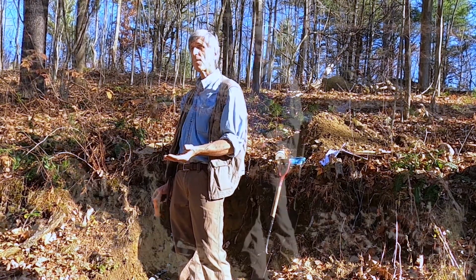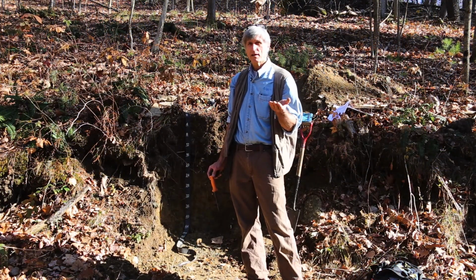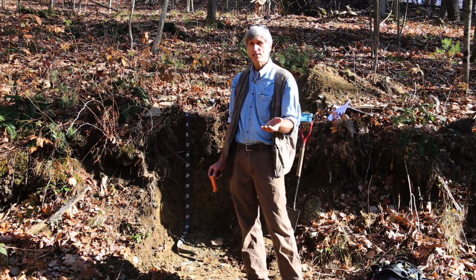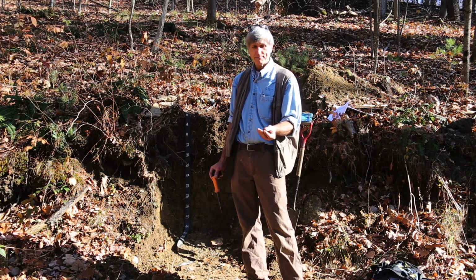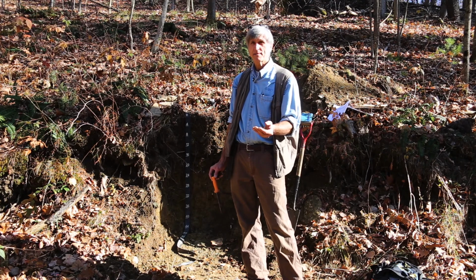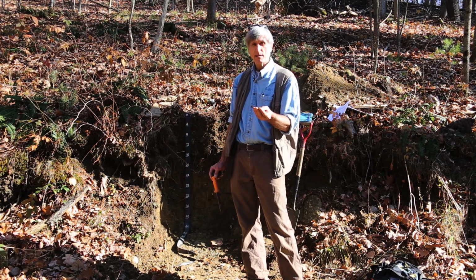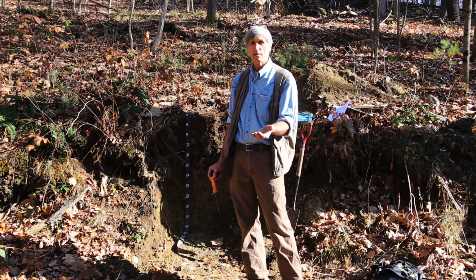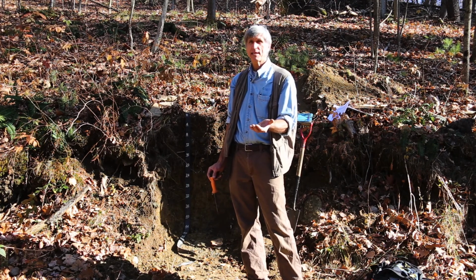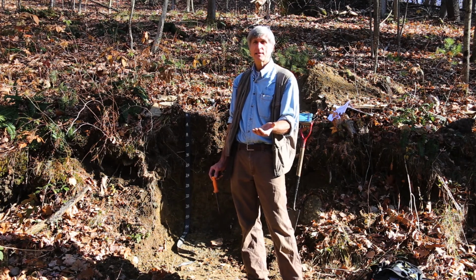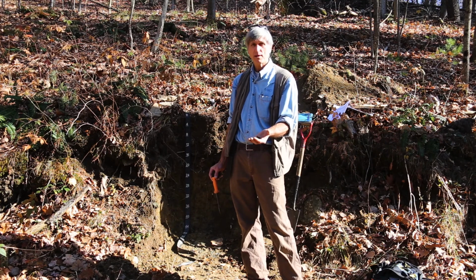All of this is described in your manual, and you'll see that there are classes for consistence that range from very friable to extremely firm. The important thing is not necessarily getting the class exactly right, but getting a sense of how firm that soil is. Is it densely compacted? Is it going to allow roots and air and water to run through it or not?